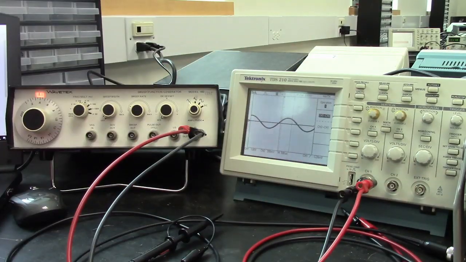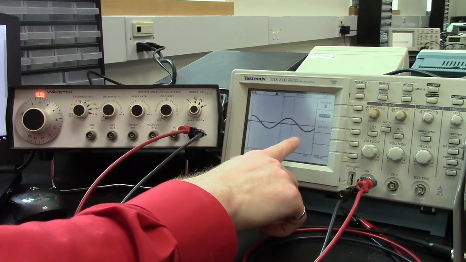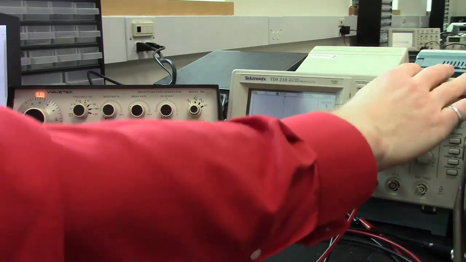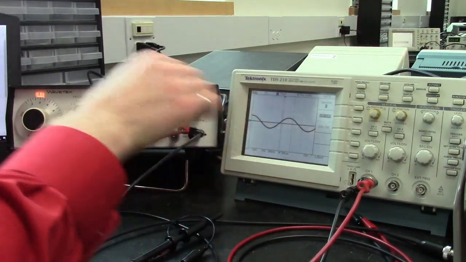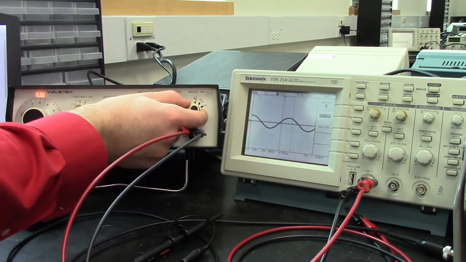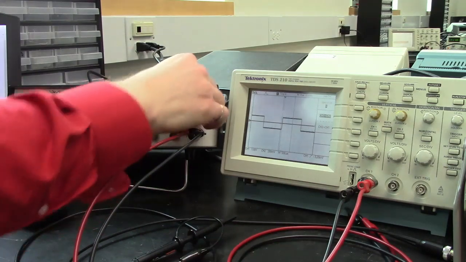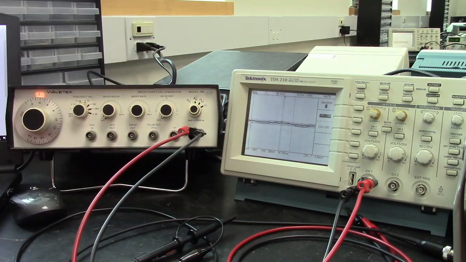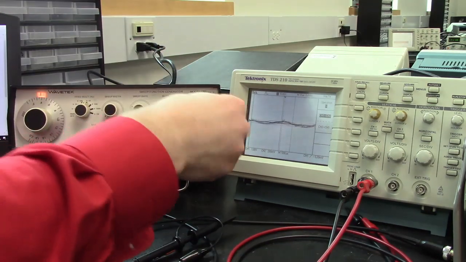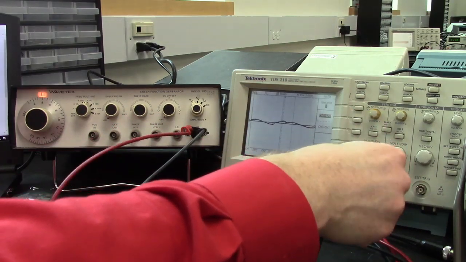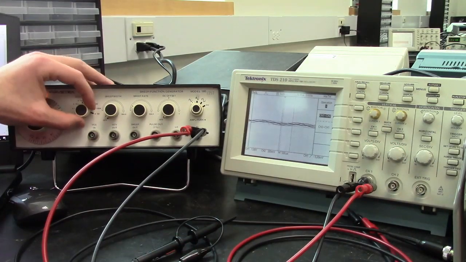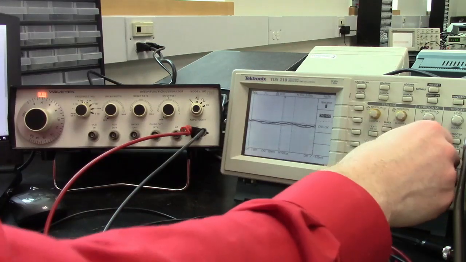Okay, so there we go. We've got a sine wave that's applied on the scope, and we can change this around to be different waves here. So there's a triangle wave. We can make a square wave. For this, we're just going to need the sine wave, and let's make sure everything is working right.